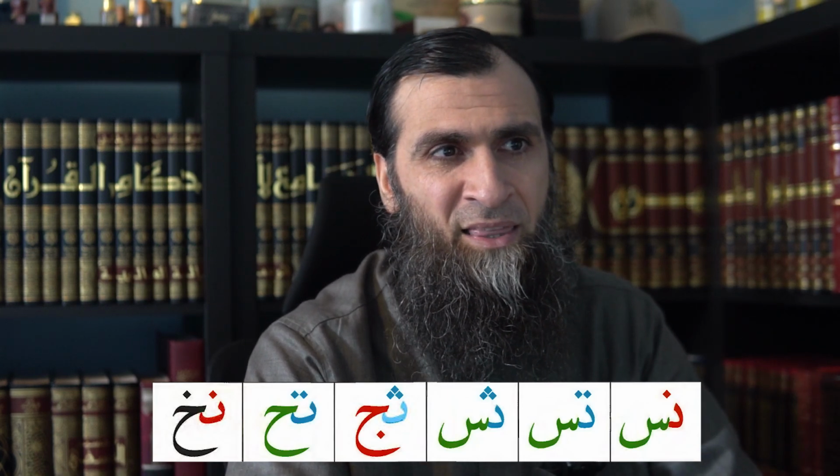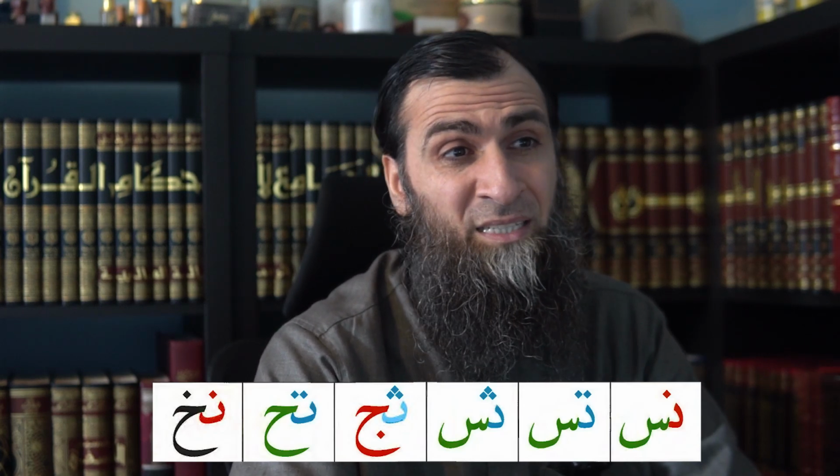All right, you can't connect dal or dhal or ra or za or alif to the letters that come after them. All right, so those letters, you cannot connect them to the letters after them. So yes, this kind of looks like a dal, but it's not a dal. Why? Because it's connected to a sin. If it was a dal, it wouldn't be connected to a sin. So because it's connected, we know it's not a dal, it's a noon. It has a dot at the top, so it's a noon sin, noon sin.